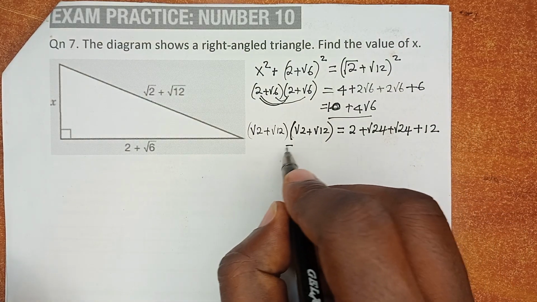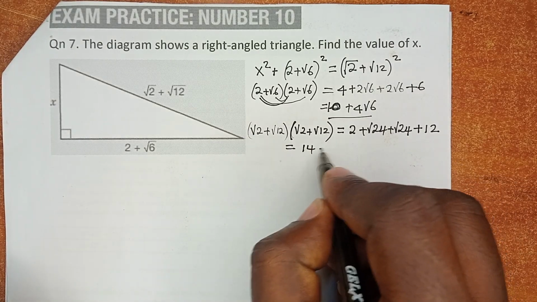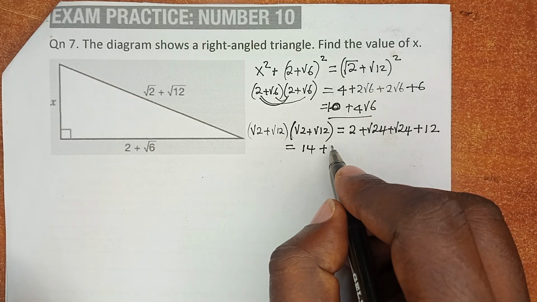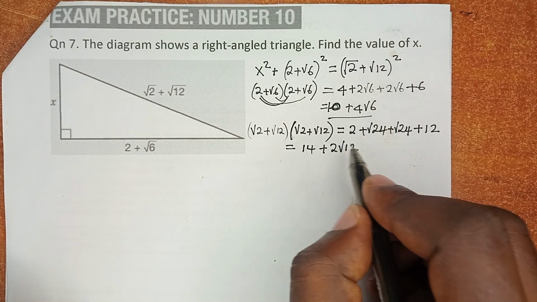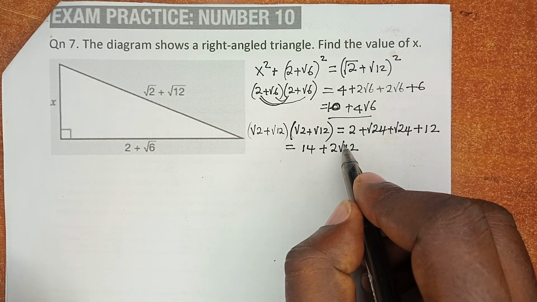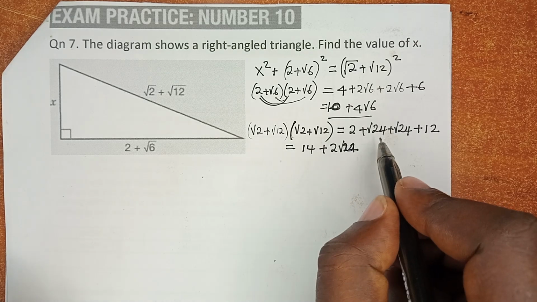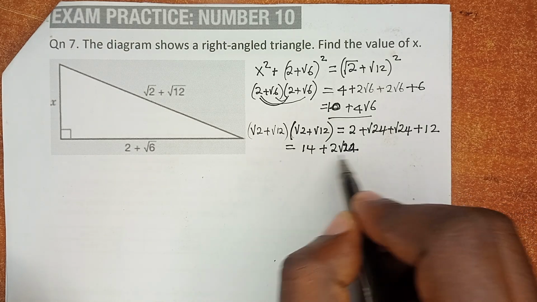So basically this gives us 2 plus 12, which is 14, plus 2 root 24, because we have a root 24 here and another root 24.